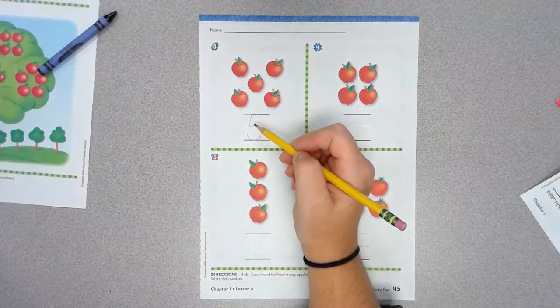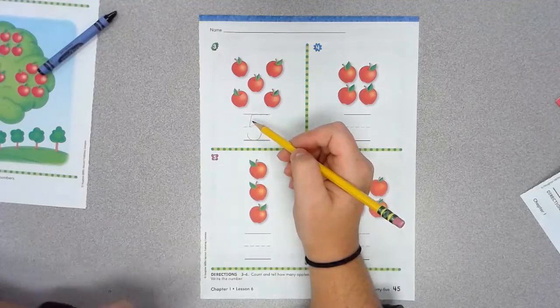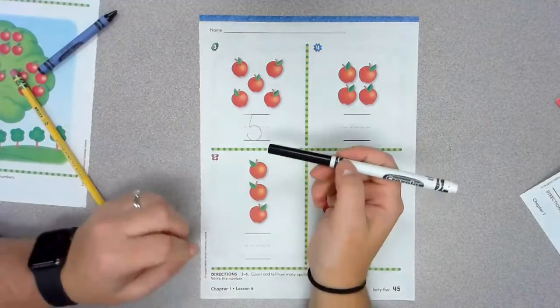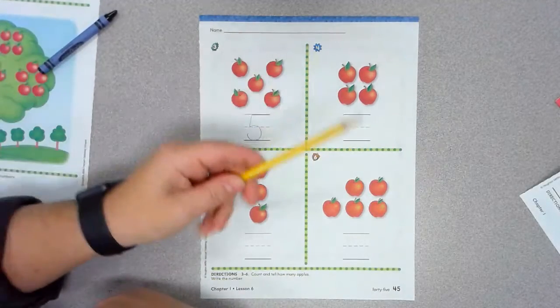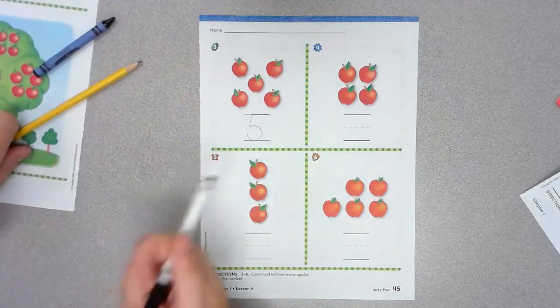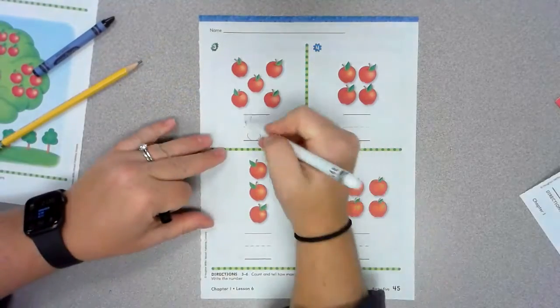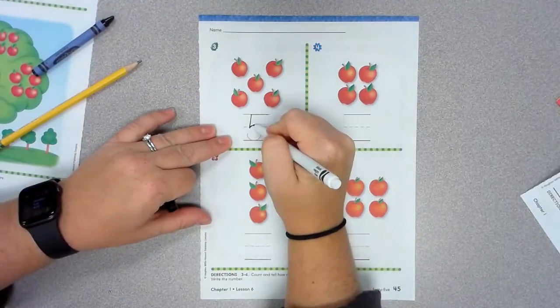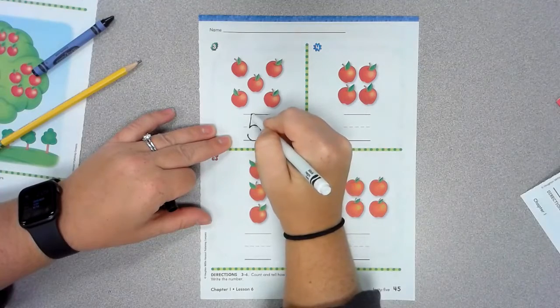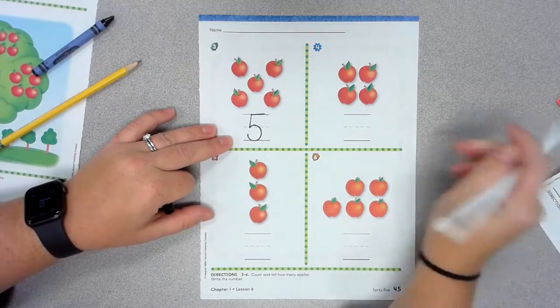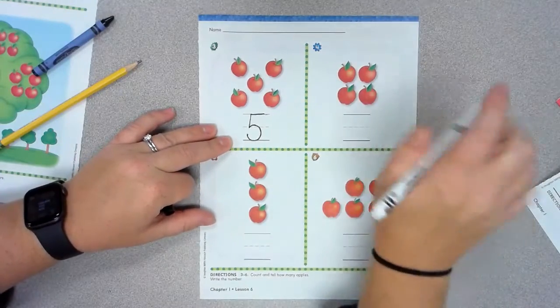I hope you can see this, but for the sake of our video, I am going to switch to our marker now. I'd like you to stay working with your pencil, but it's very hard to see through the camera. Short neck, belly fat, Mr. 5 wears a hat.